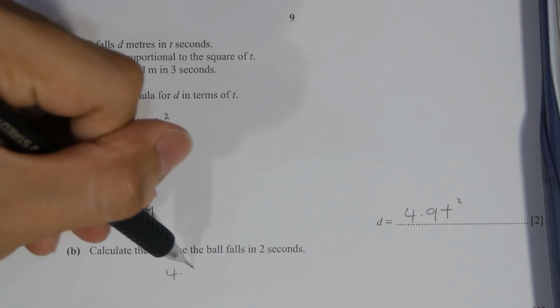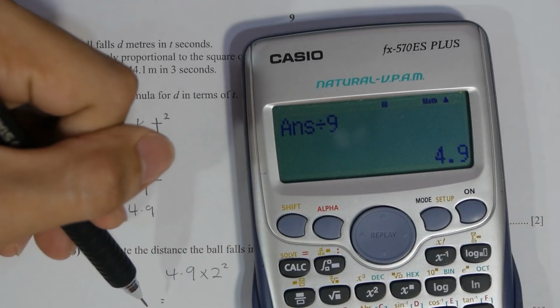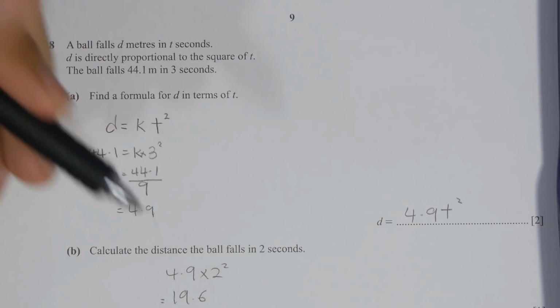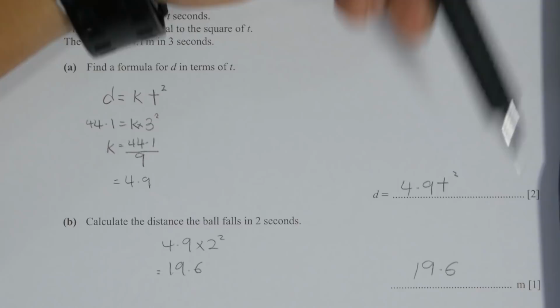So calculate the distance the ball falls in 2 seconds. 4.9 times 2 squared, then you will get 19.6.